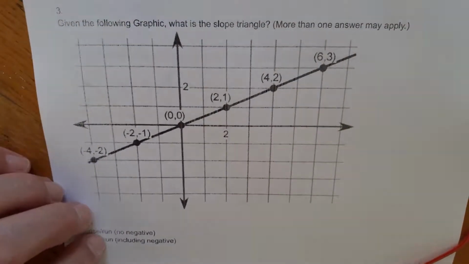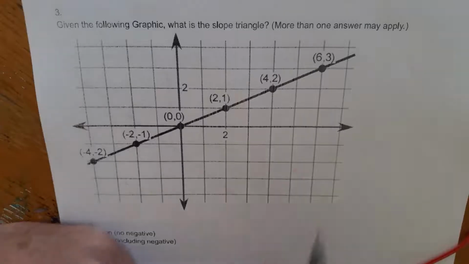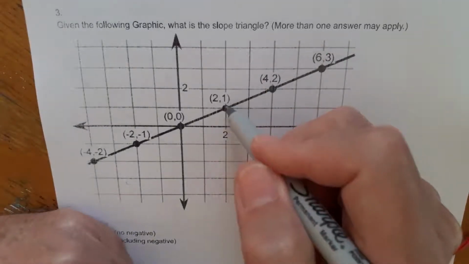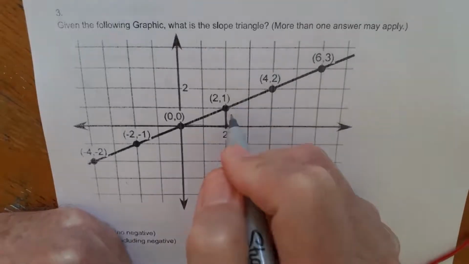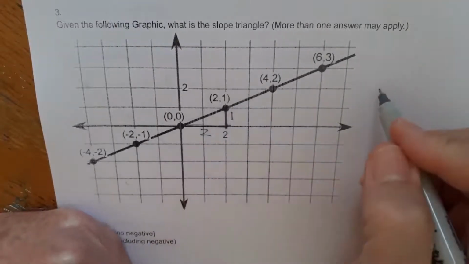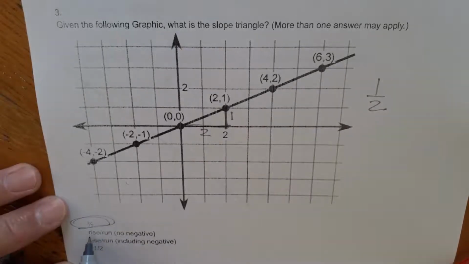All right, given the following graphic, what is the slope triangle? More than one answer may apply. So we're just going to do rise over run without the negative. So this is a rise right here, and this is a run right here, right? This is 1 unit, and this is 2 units, so I think it's 1/2. I think it's this right here. Rise over run, no negative. Okay, fine. Rise over run including negative, no. And negative 1/2, no. So these two answers, it's 1/2.